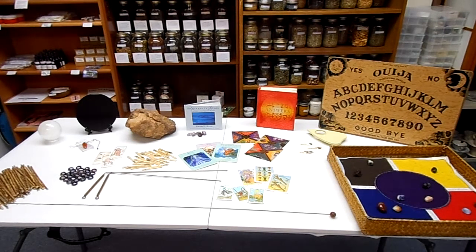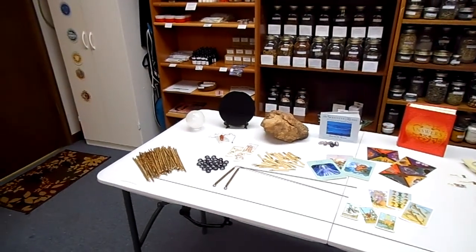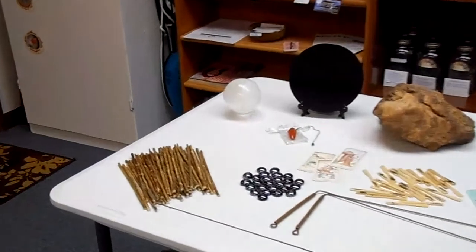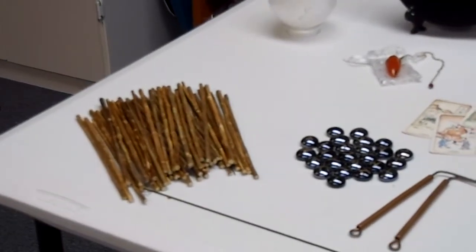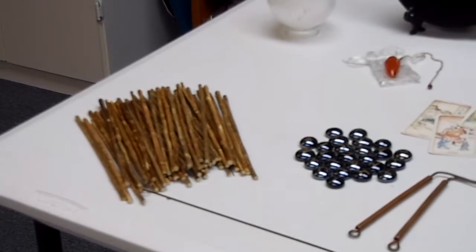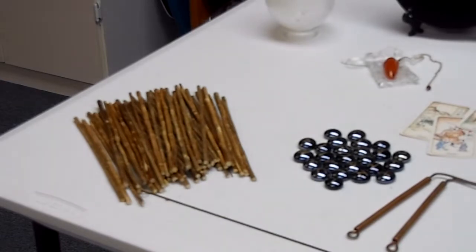So to start with, we're going to start on the bottom left corner, and there is a pile of sticks there, you can see. These would be pieces of, I believe, yew, and these are used for the I Ching. And I Ching is an Asian system of divination used through the direction that the sticks fall and the patterns that the sticks make.